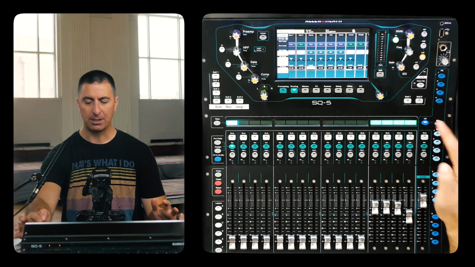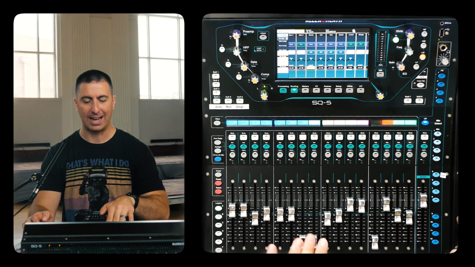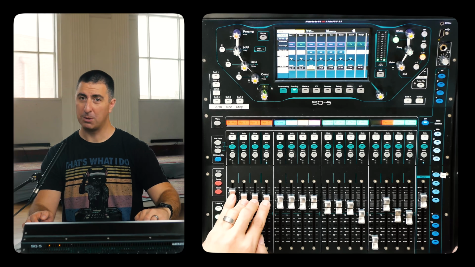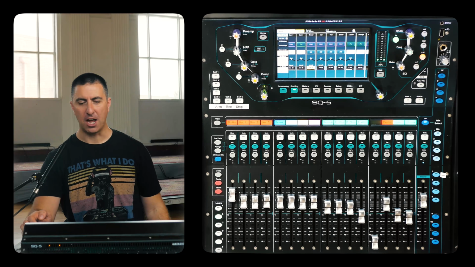I'm going to go back to my left-right mix. I'm going to make sure that I have faders up because, again, these are all post-fader. If I had all my faders down, we wouldn't be seeing any signal. And let's give it a shot. See if we did it right.